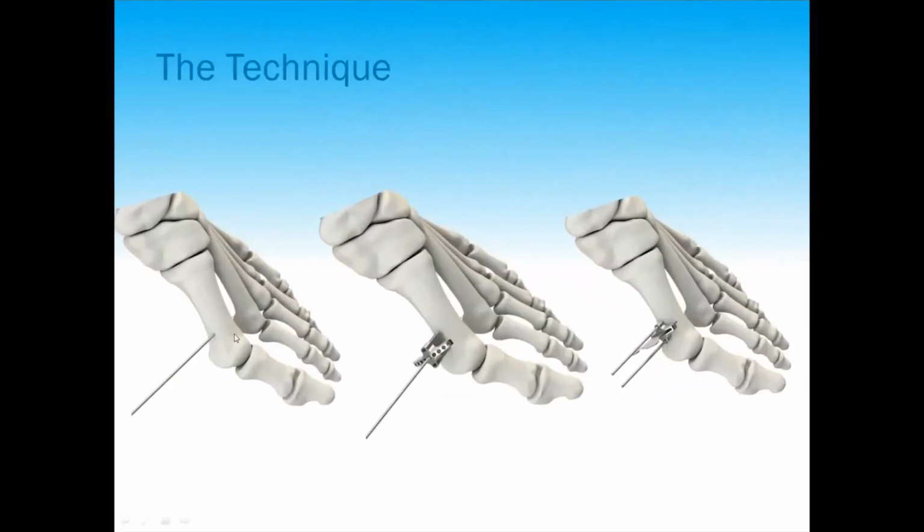So with this wire, you insert it, and then there's a special guide. Again, the real advantage of this technique is not only is it step-by-step and guides you through it, but it gives you the intraoperative tools or instruments to provide accurate correction. And that's something I think is lacking in a lot of other systems and not really out there.